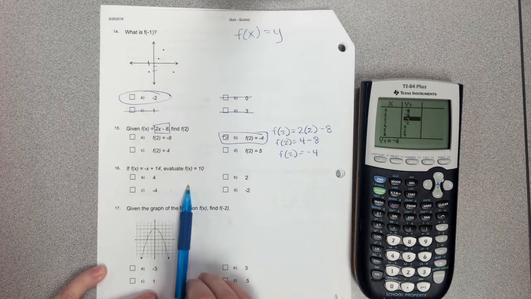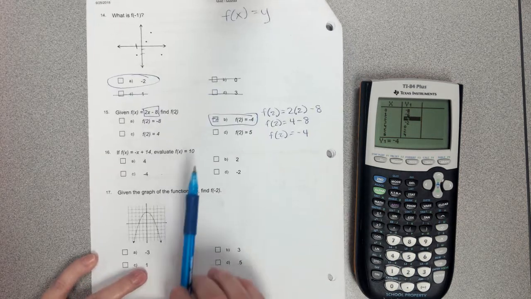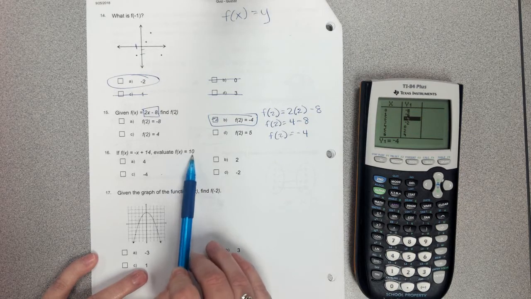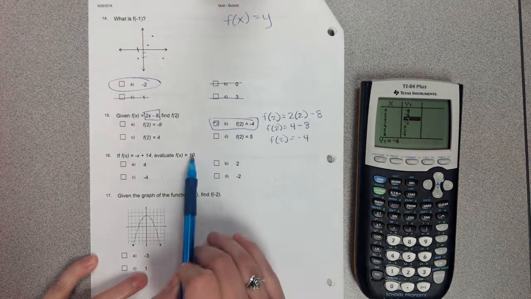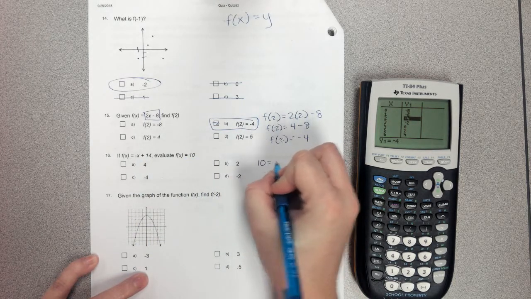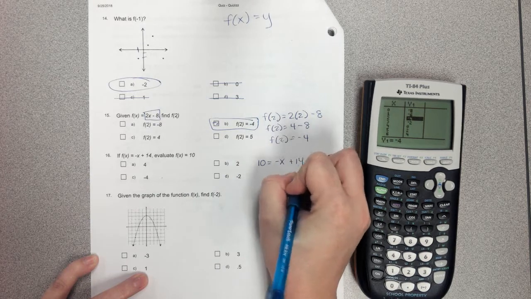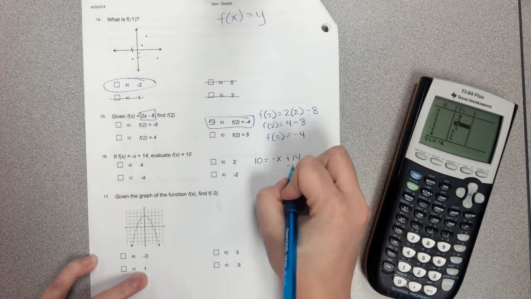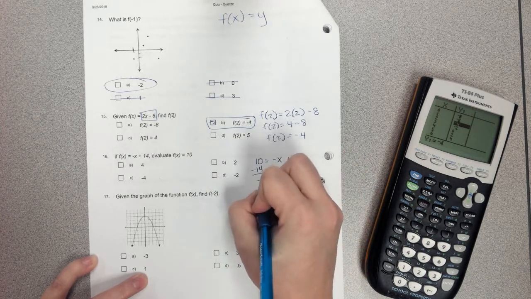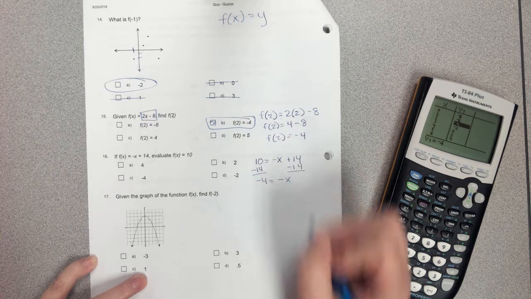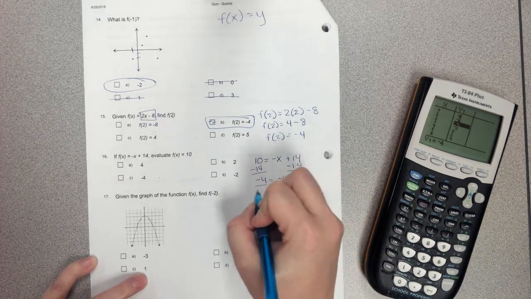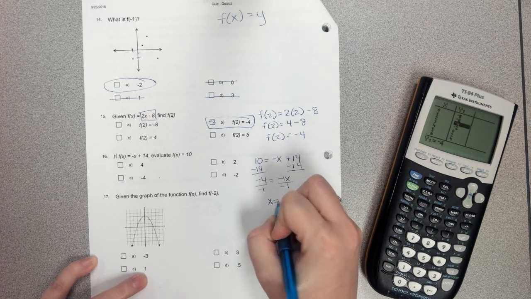All right, looking at number 16. Remember Wakanda forever. Is that 10 inside or outside? And it is outside, so it is my y value. So I'm going to plug this 10 in for y. 10 equals -x plus 14. I have to subtract that 14 from both sides because I want to get that x by itself. Now, we can't have that negative in front of that x. So I'm going to divide by a -1. So my x is equal to 4.